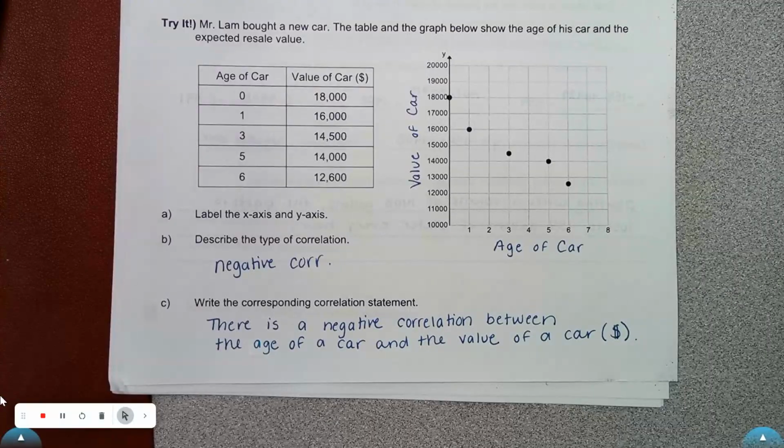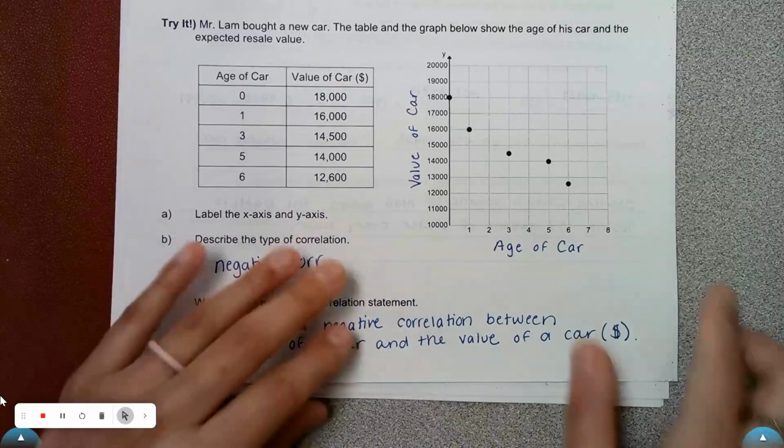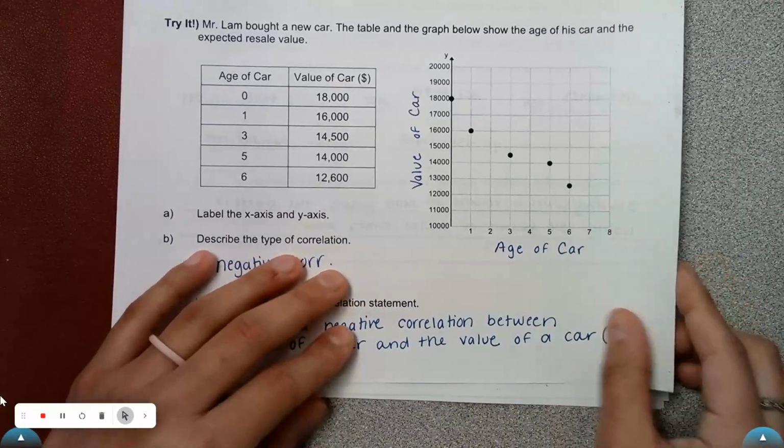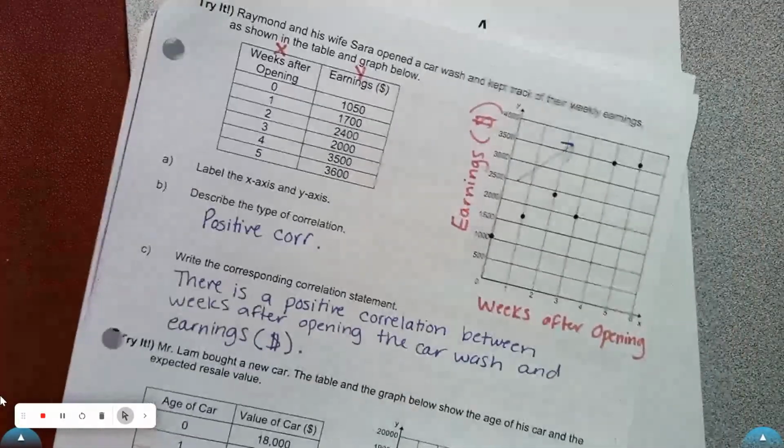Okay, so all that's saying is as the car gets older, it's not worth as much because people want a newer car, so you're not going to get a lot of money for your older car. Okay, perfect. We are going to move on to the next page.